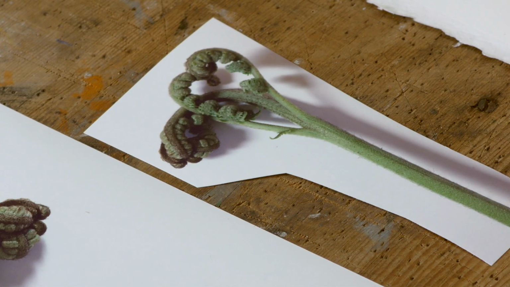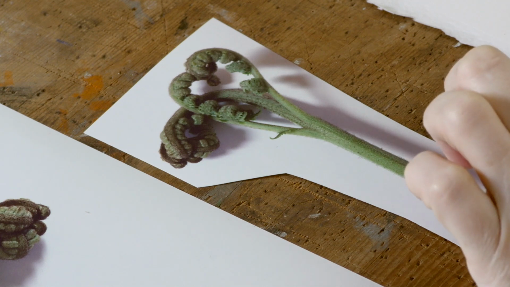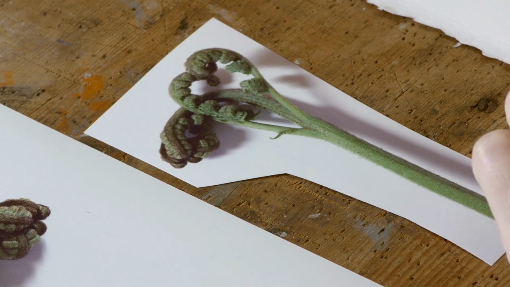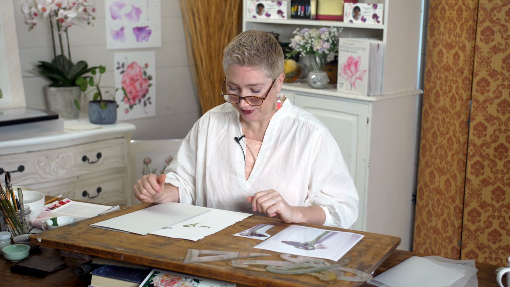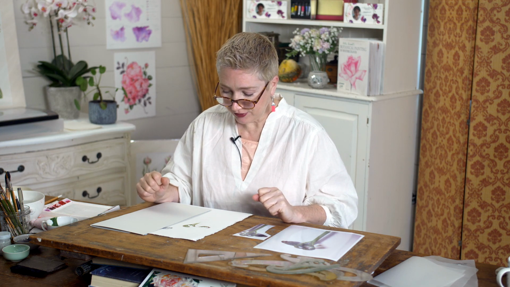This is common bracken, which is a fern of sorts, and it's all over the place around where I live, so seeing them pop up early on in the year is just delightful, because you know that summer is just around the corner.